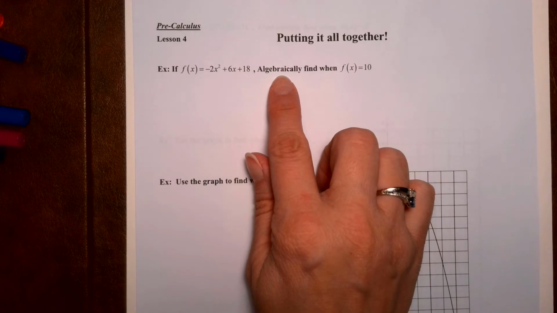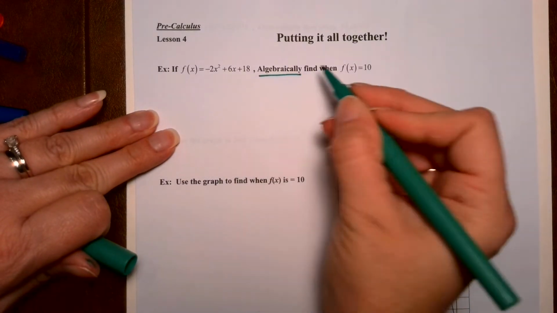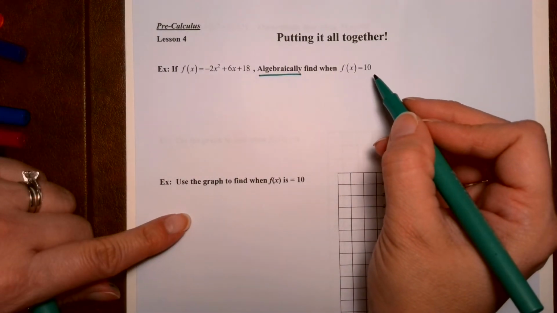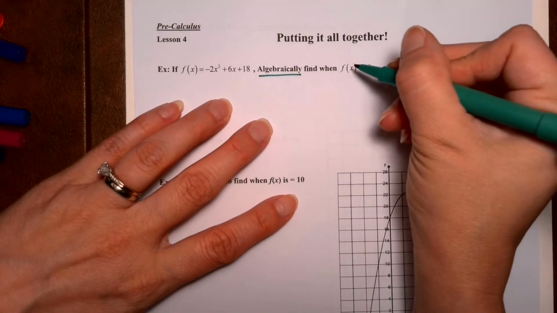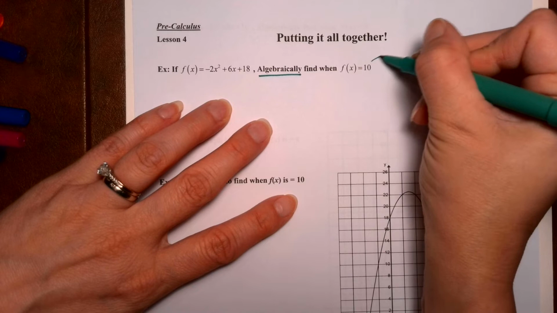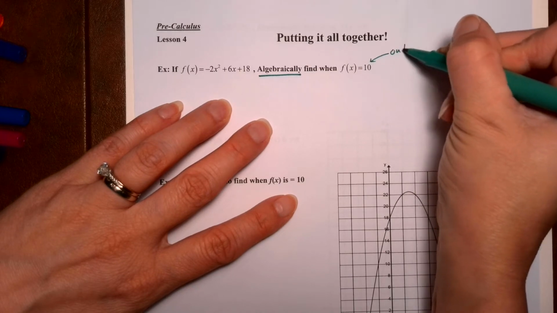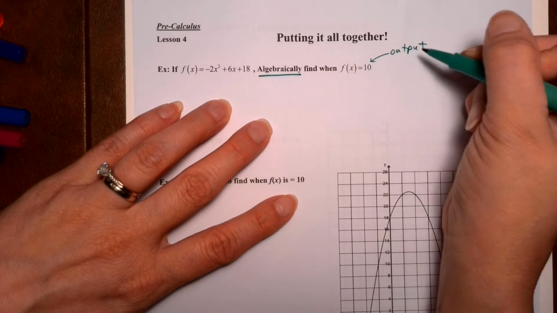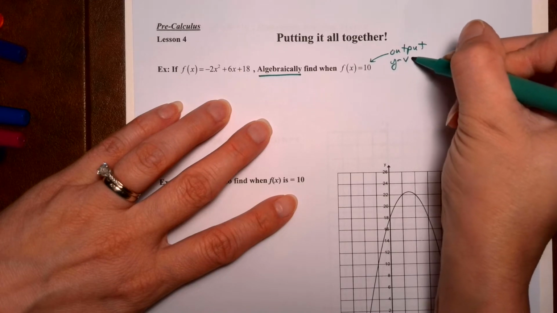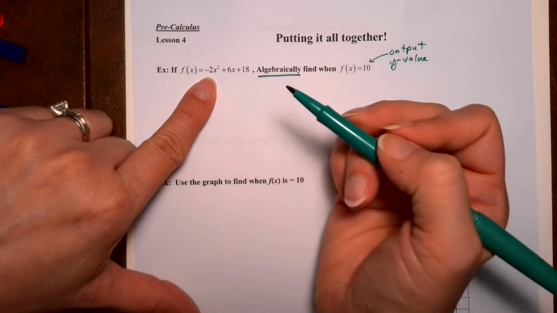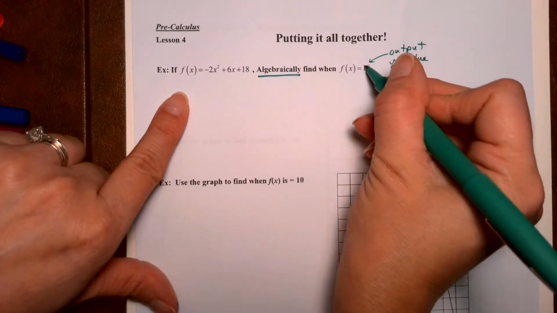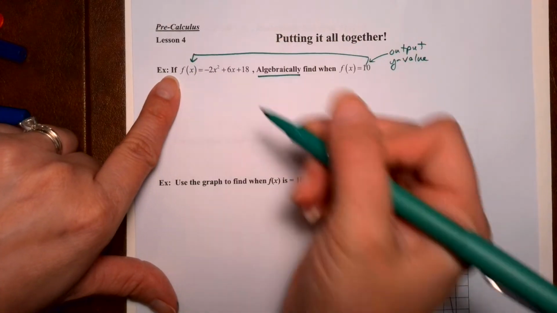And algebraically, they want us to find when f of x equals 10. Okay, so we've done this a lot in chapter 2. F of x equaling 10 is the output, and the output is the y value. So should I put that into the x's? No, that's the output. So 10 is going to go right here into this f of x spot.